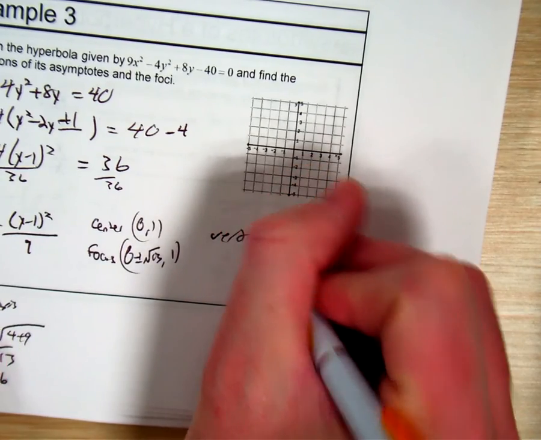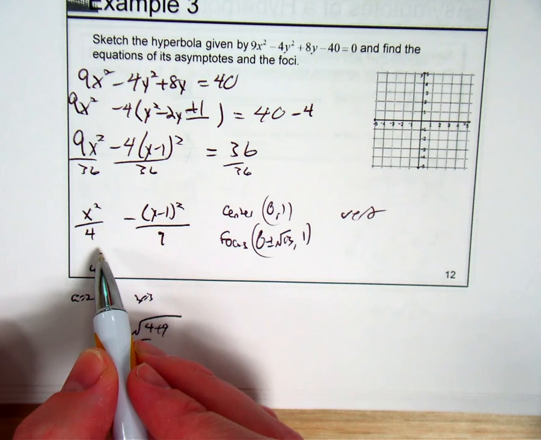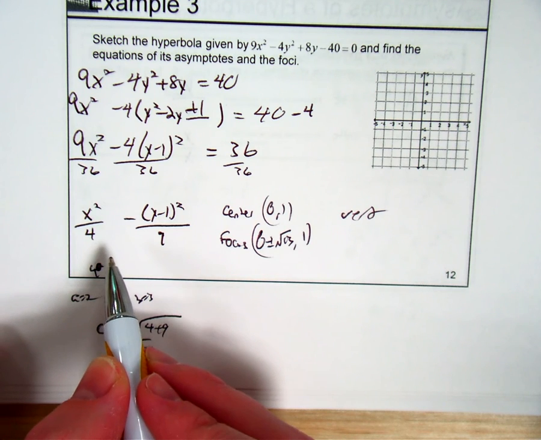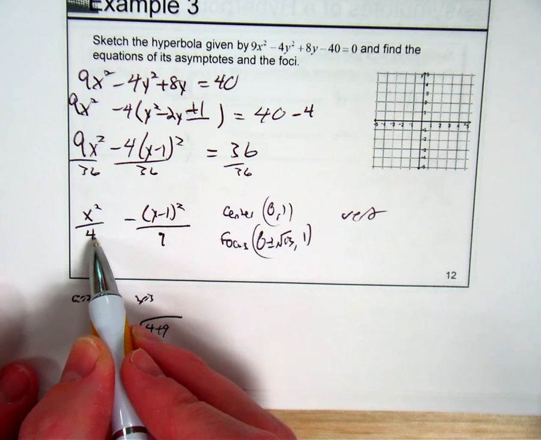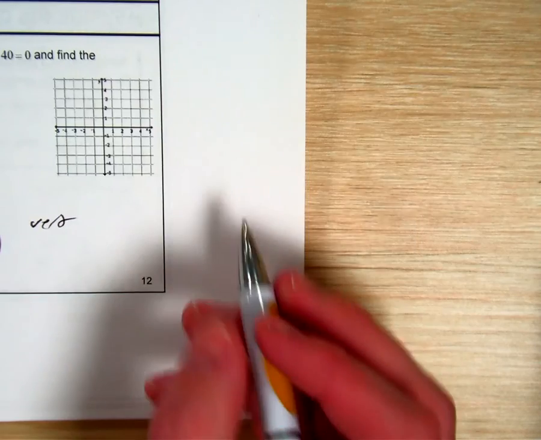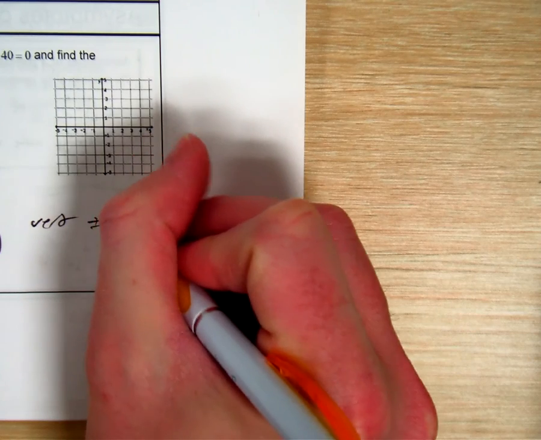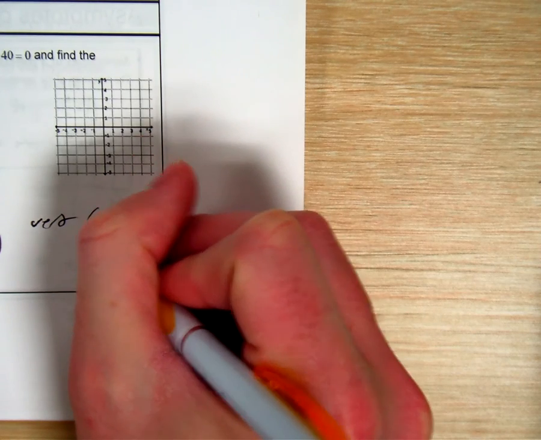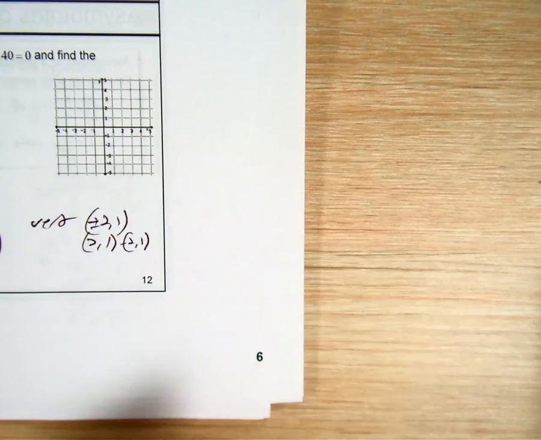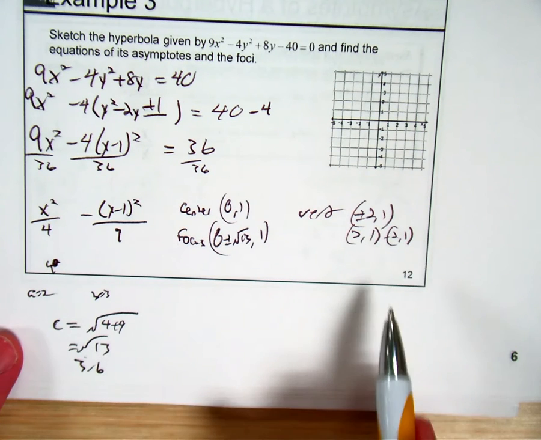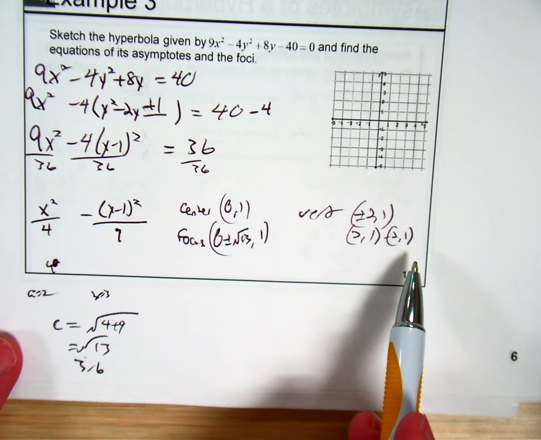Vertices, okay, so the square root of 4 is 2, so we're going to be adding plus or minus 2, comma 1: 2, 1 and negative 2, 1. Do we need anything else?